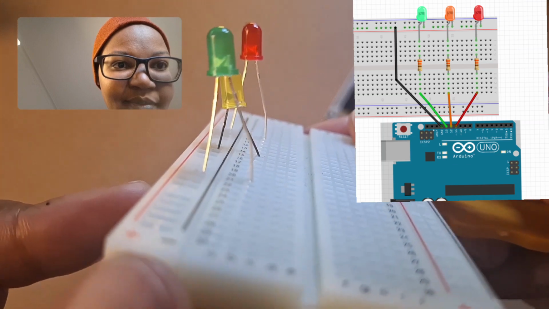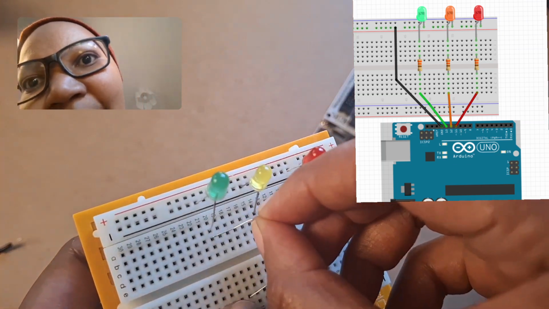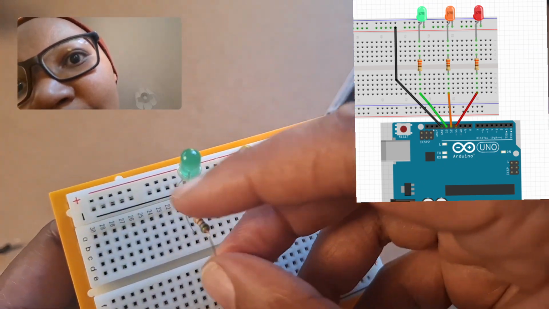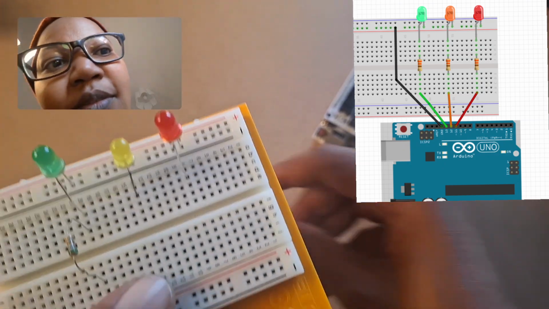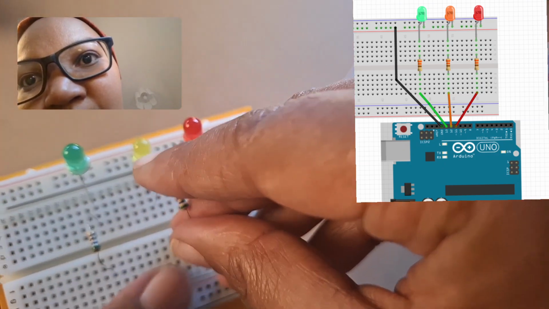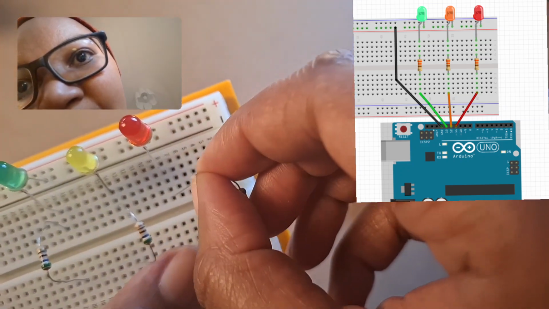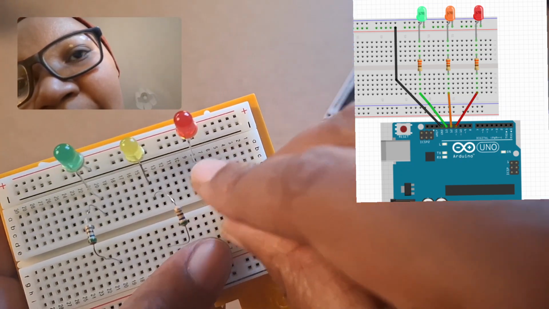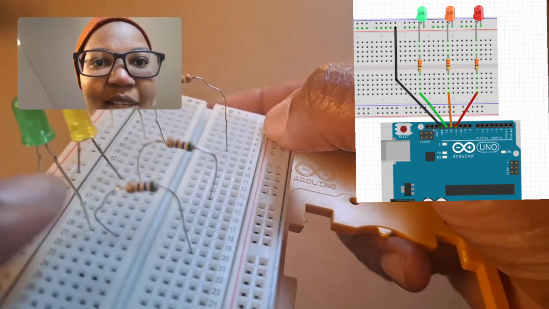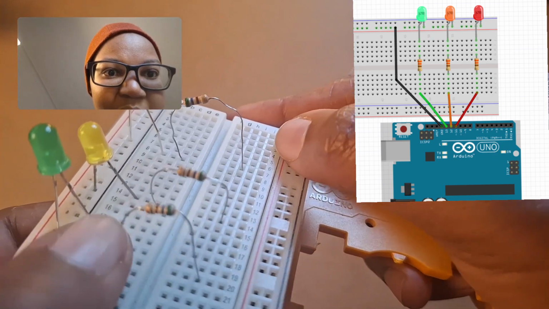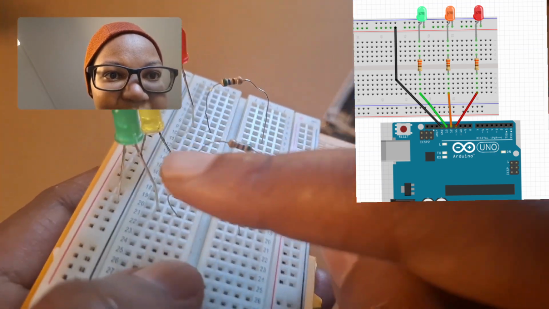Now we are going to connect the resistors. Put resistors, like that. This is the plus, the positive one, and next to it is the resistor.